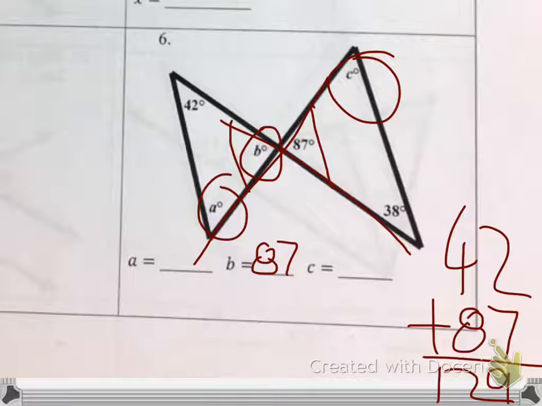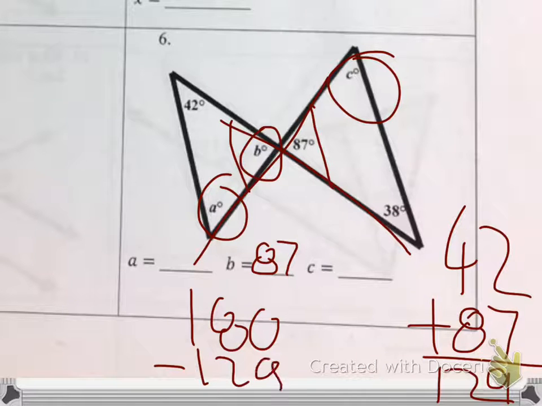Now we do 180 minus 129, and that equals 51. Okay, so we know 51 replaces A.